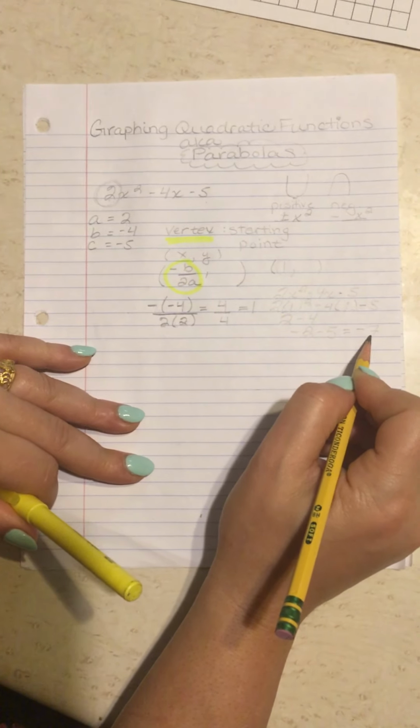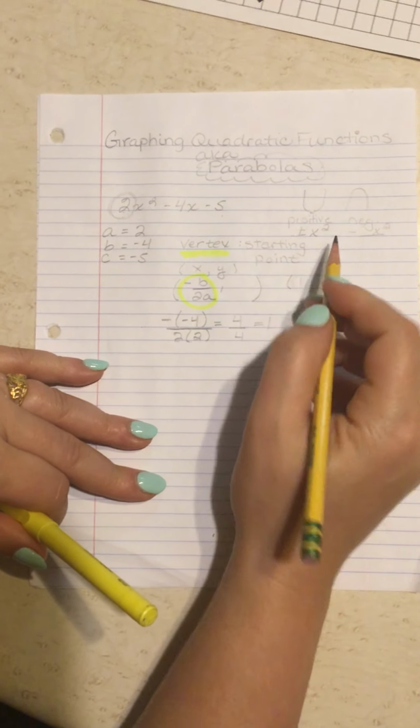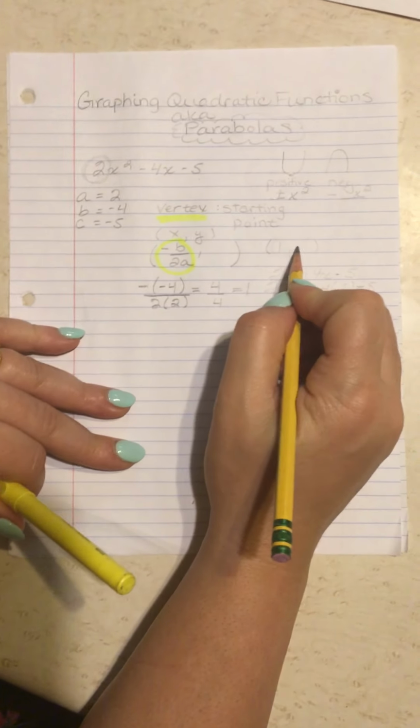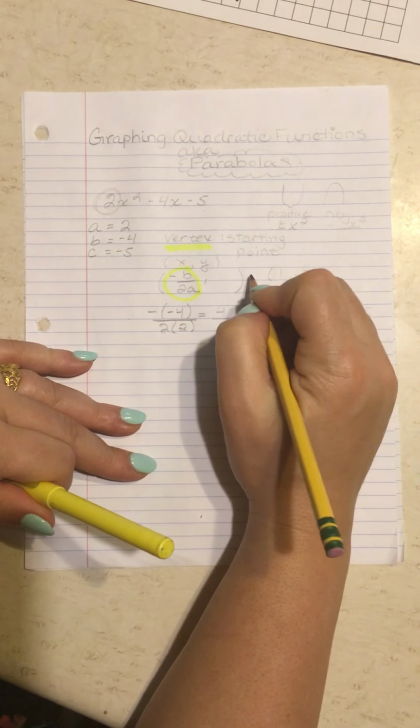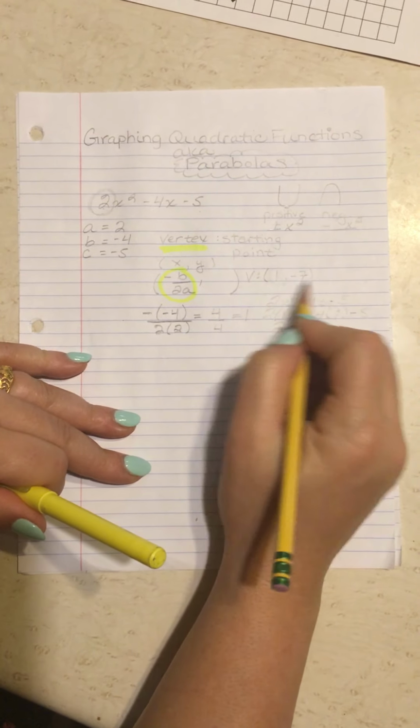So now we have solved for our vertex. We know that our starting point is at 1, negative 7. That is our vertex. That is really important. So we're just going to put a V here. Vertex is 1, negative 7.